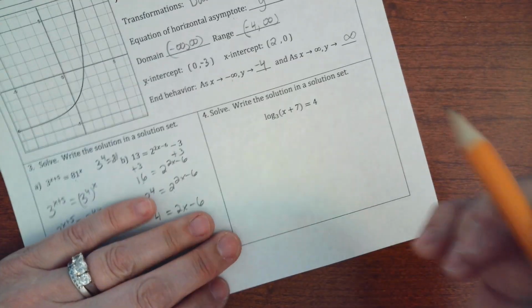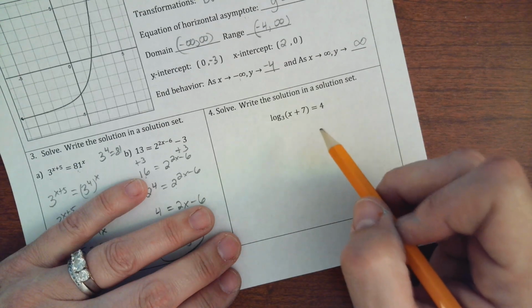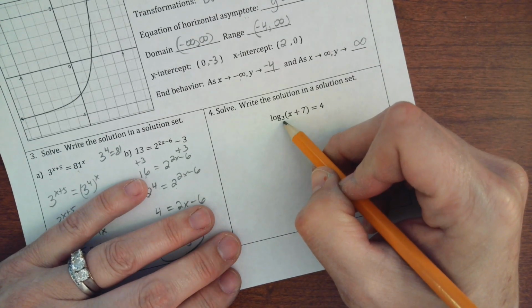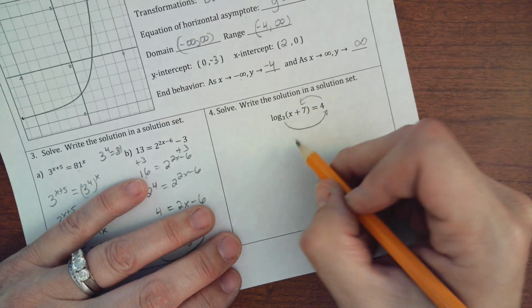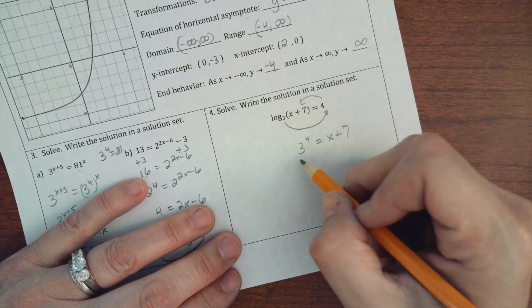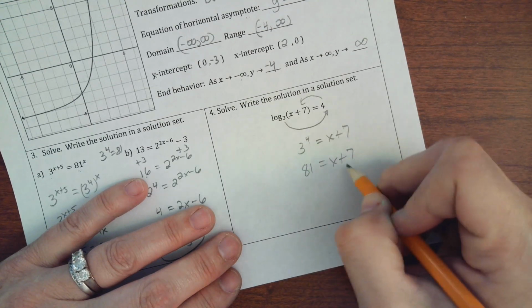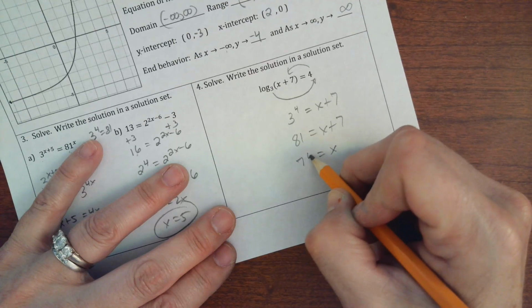All right, over here, this is a log equation, so remember that you can change a log format to an exponent. So this is my base, my power, and my answer. From this format, I can write 3 to the 4th equals x plus 7. Well, 3 to the 4th is 81, so 81 equals x plus 7. If I take away 7, that comes out to 74.